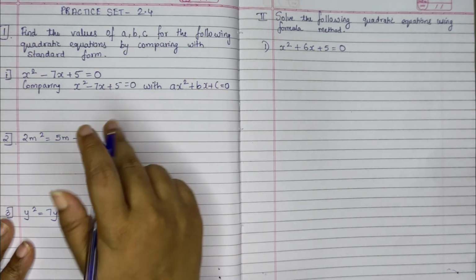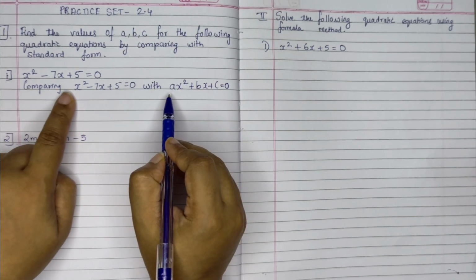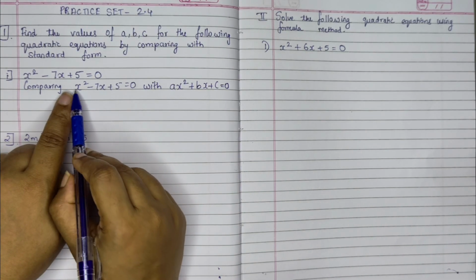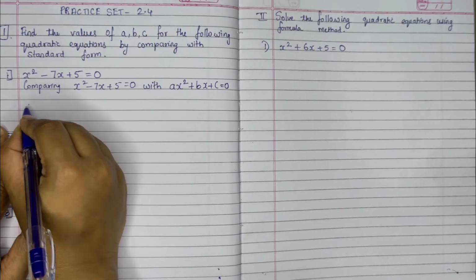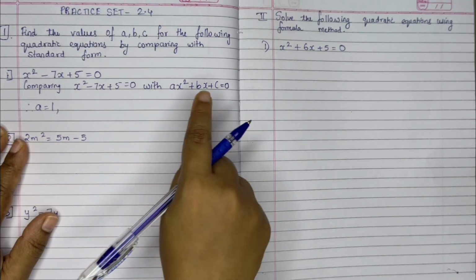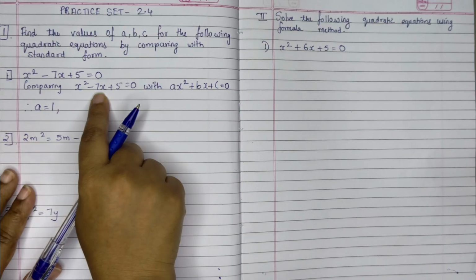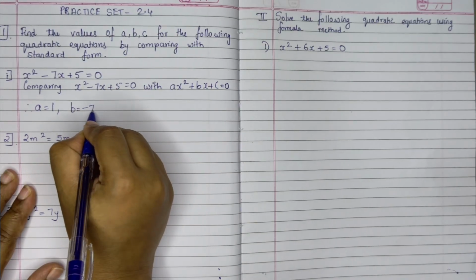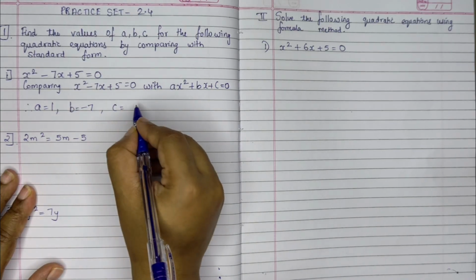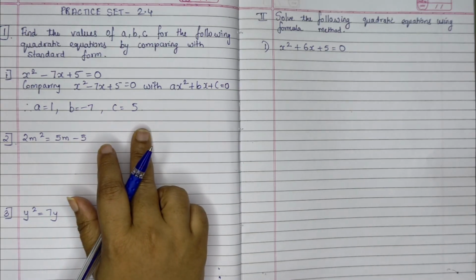So when we compare with the general form, what is our a over here? Now here there is no number. That means a is equal to 1. Therefore a is equal to 1. bx, so b is minus 7 and c is equal to 5. Okay. Understood the first one?